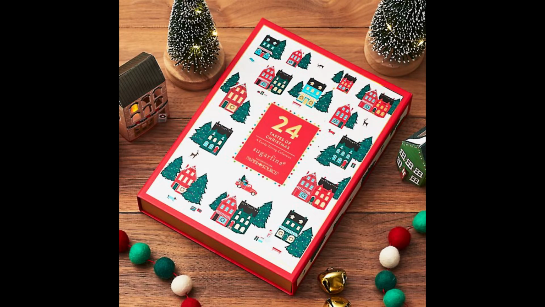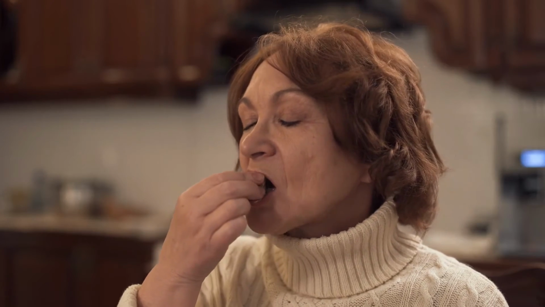What is an advent calendar? It is usually a box with a chocolate for each day of December before Christmas. You open up on each day and eat the chocolate. So December 1st, you open it up and eat. December 2nd, open up and eat. Now you can apply the same idea to your ESL classes.